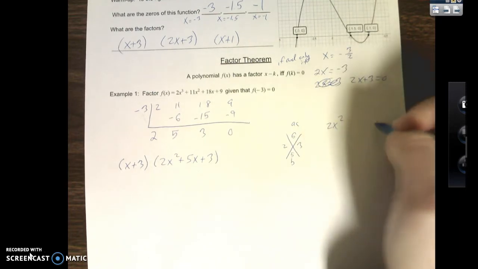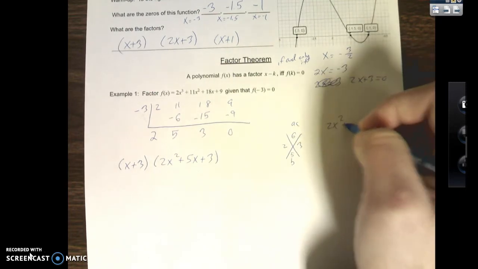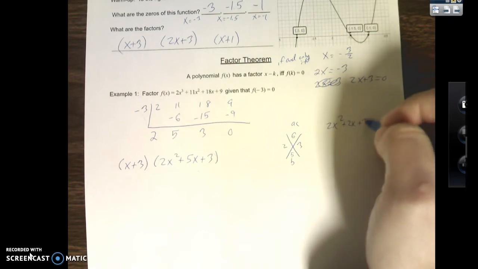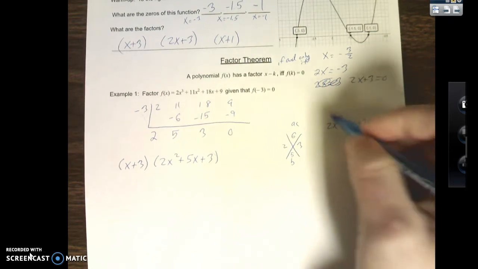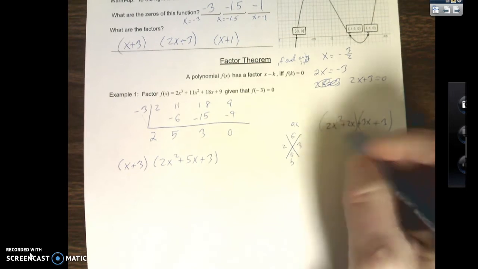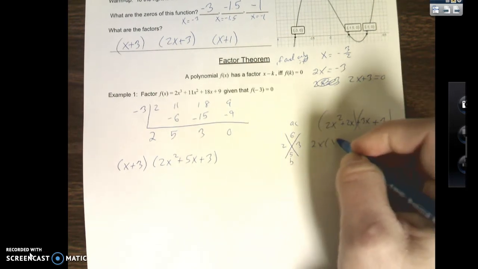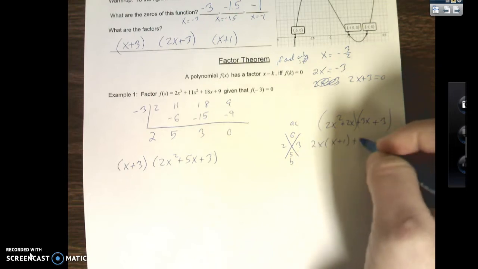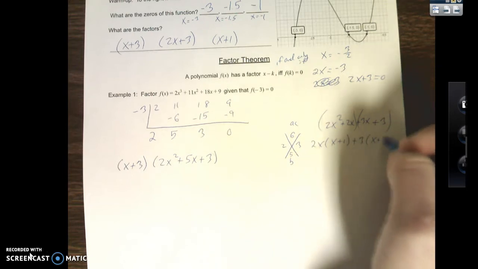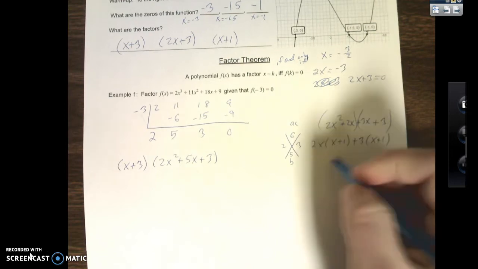All right, I'm going to do my work over here. 2x squared and then plus 3. In the middle, I'm going to put plus 2x plus 3x. Okay, boom, boom. Yes, this is not going anywhere. I'm really sorry, but like I said, this is kind of the rest of the entire year. Okay, the x plus 1s are the same.